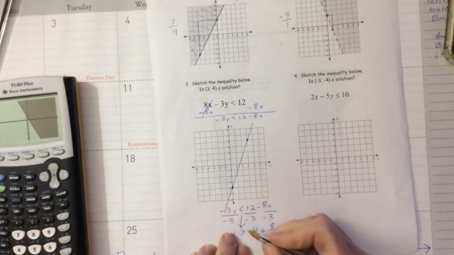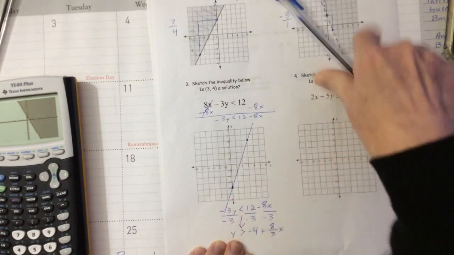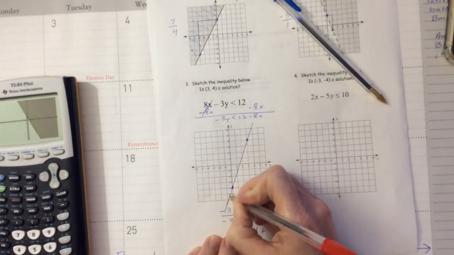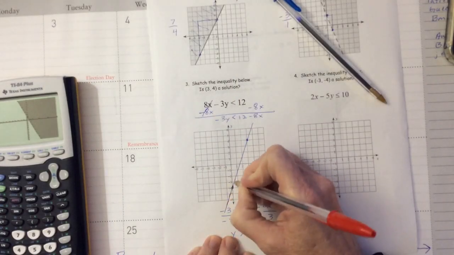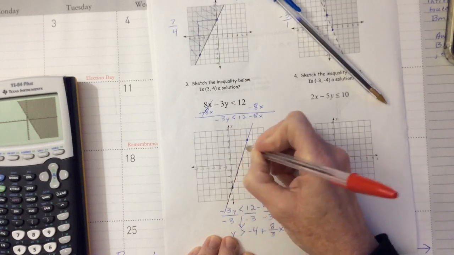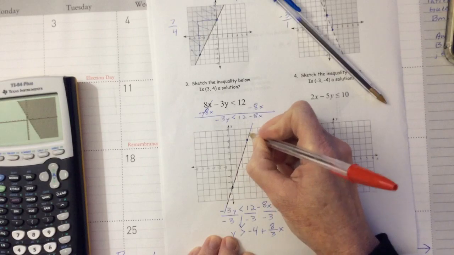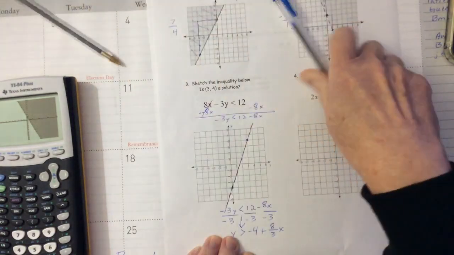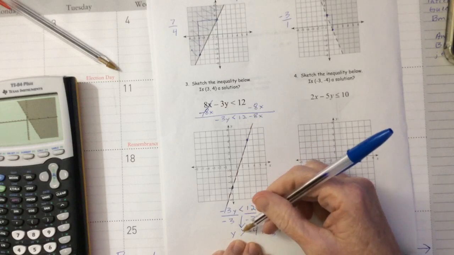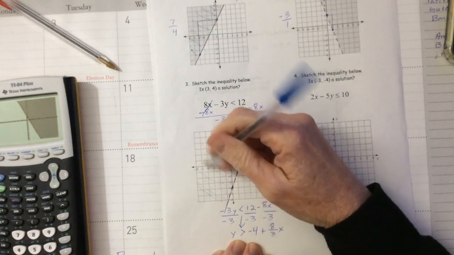And I made a mistake here because it is greater than, so it should be dashed. So I'll do the dashes with red. Okay? So it should not be a solid line. I'll do it like that because I was drawing it with a ruler. And since it's greater than, it's going to be shaded this way.